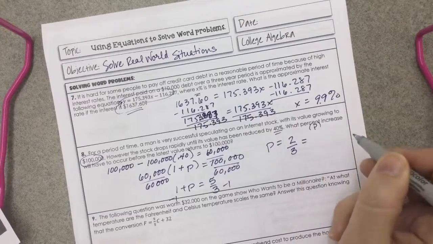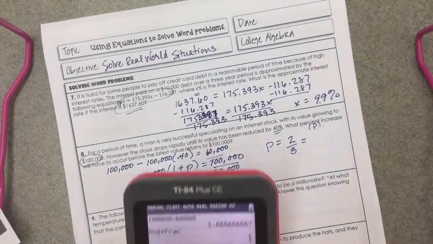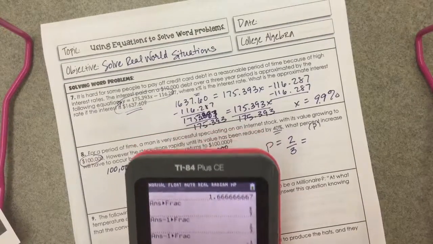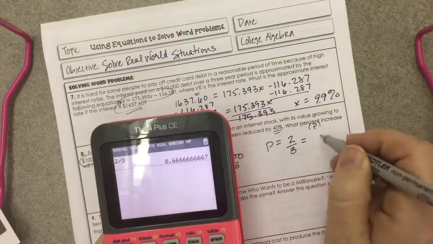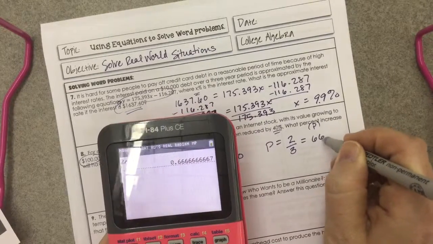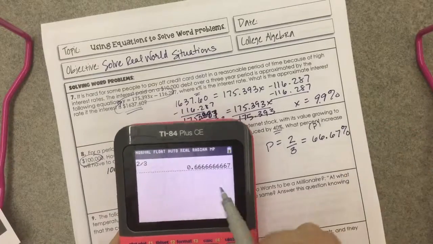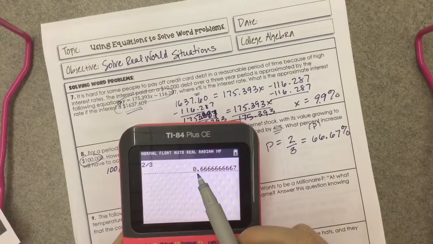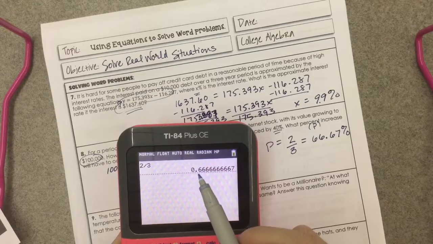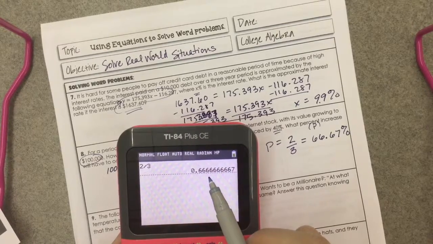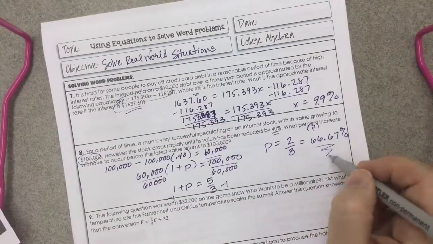That written as a percent is, so we have 2/3, right? It's 66.67% because I'm taking this decimal and moving it over twice in order to make the decimal become a percent.